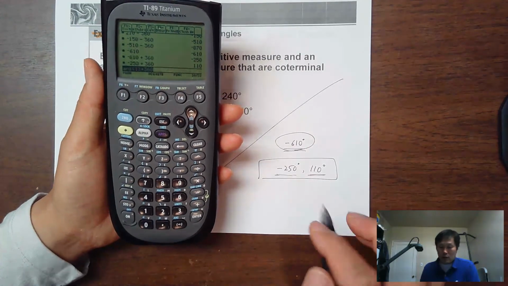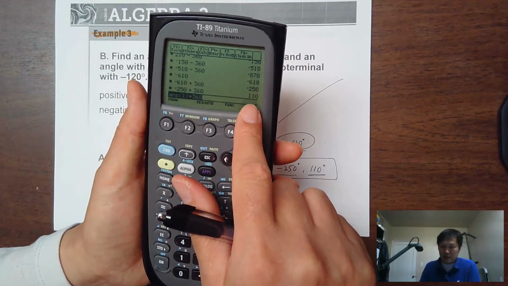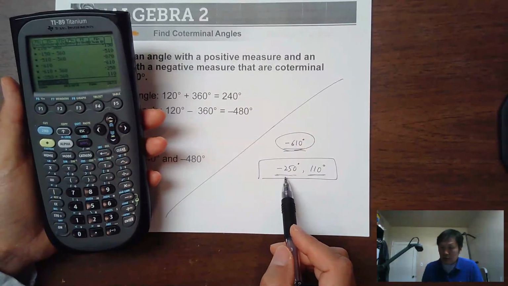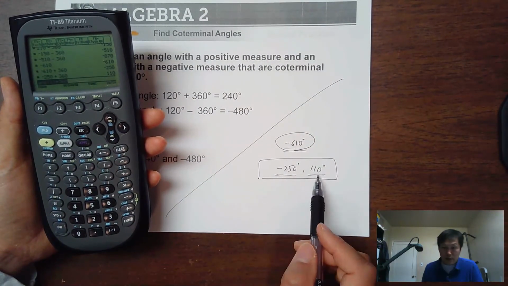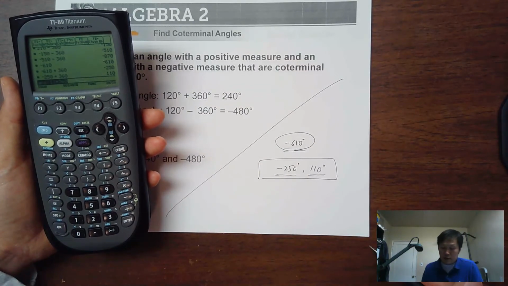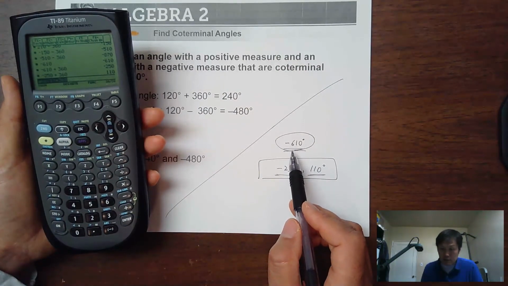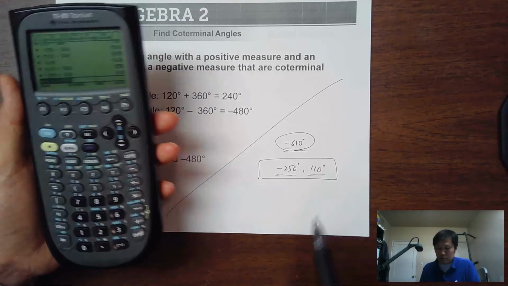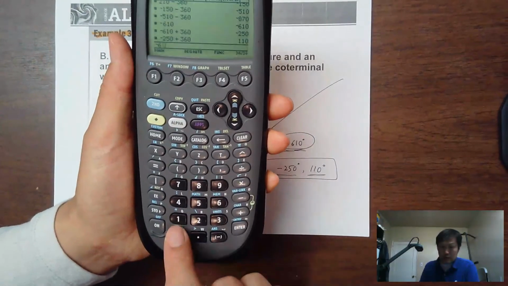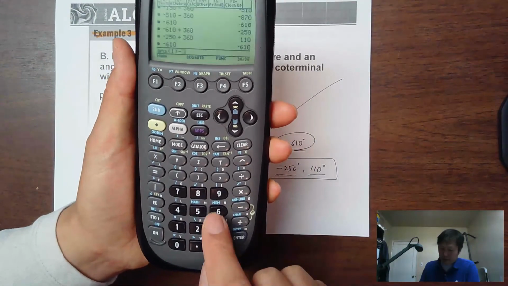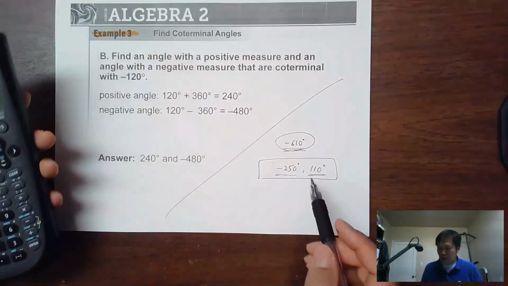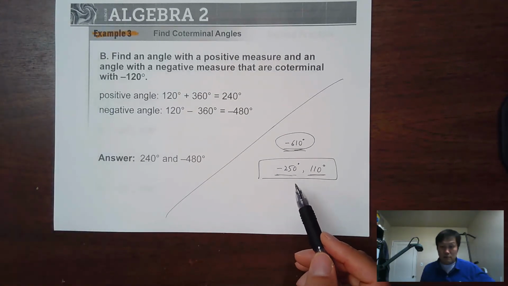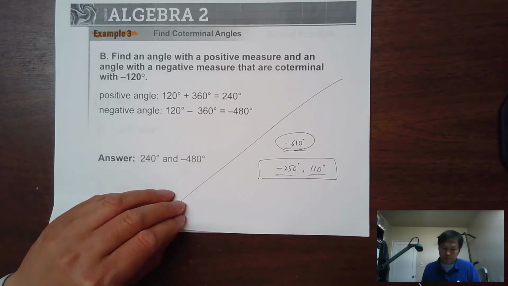So someone might say, well, you kept adding 360, you did not subtract 360. You're right, but it doesn't matter what you do. As long as you get one positive and one negative coterminal angle, then you're correct. Someone might say, Minshong, can I subtract 360 degrees from minus 610? We can try: minus 610 minus 360, you got minus 970. Can I write down minus 970 instead of minus 250? Yes.